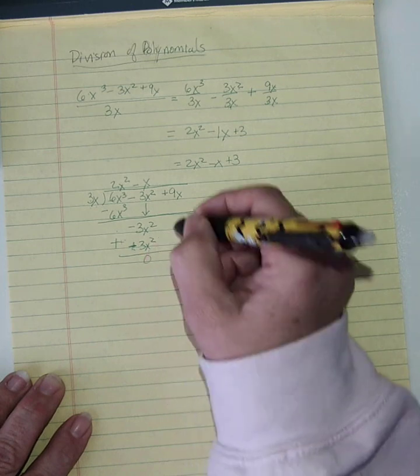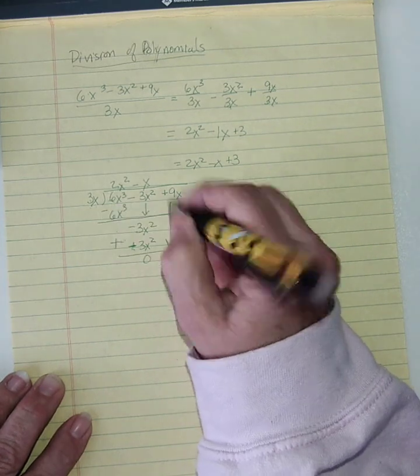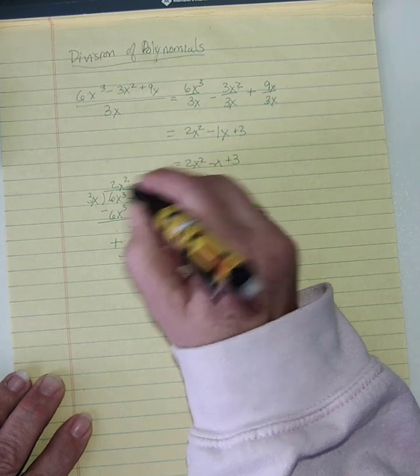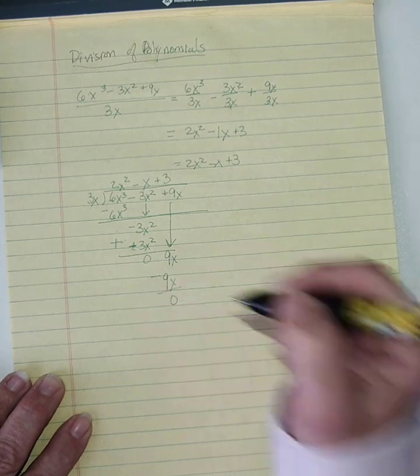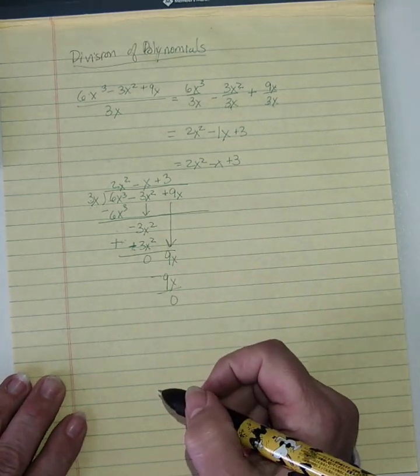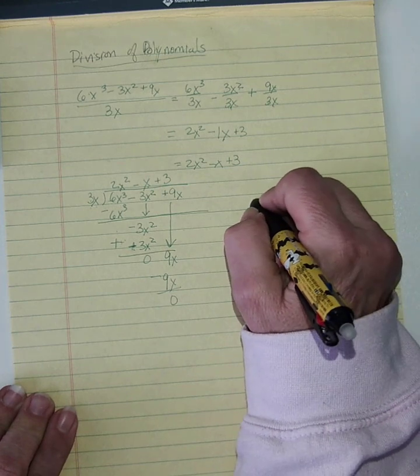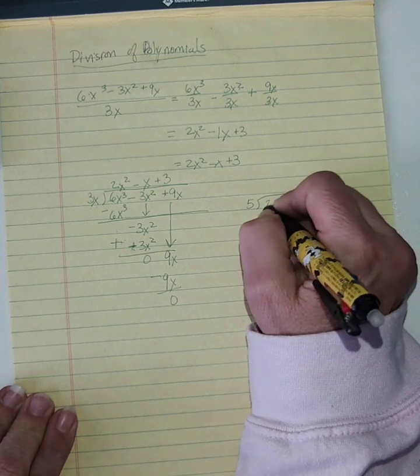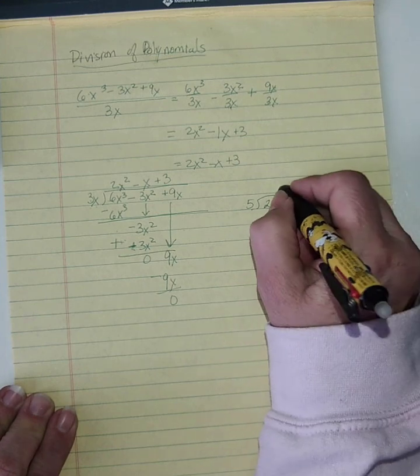So these guys would be 0, and I bring down the 9x, and I say 3x into 9x is 3, because 3 times that would give me 9x. Subtract those two and get a 0. We get the same thing. So it's kind of going back to your division. So in other words, if I had 5 into 275, I'd say 5 went into 27, 5.